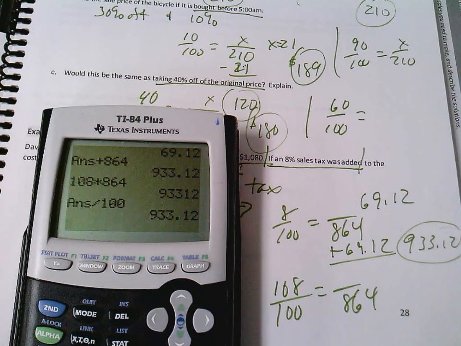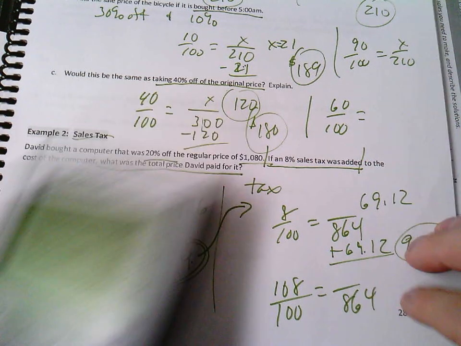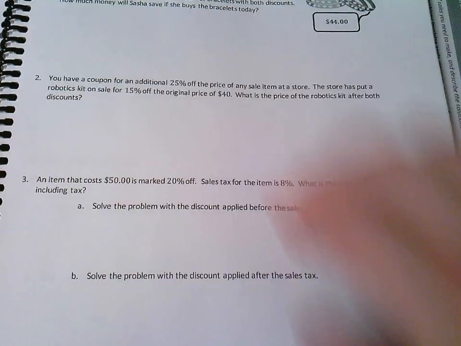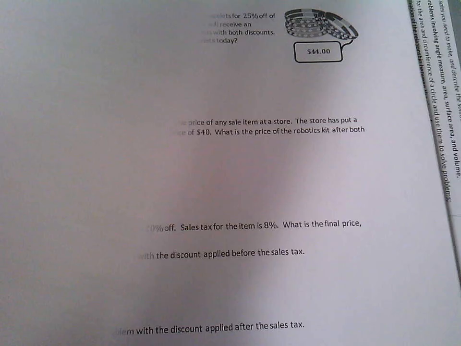As far as completing your task, just check in to make sure you're going where you're going. You're going to do the problems on page 29, and then you're going to be skipping around. So you're going to have to pay close attention to what you're looking for.